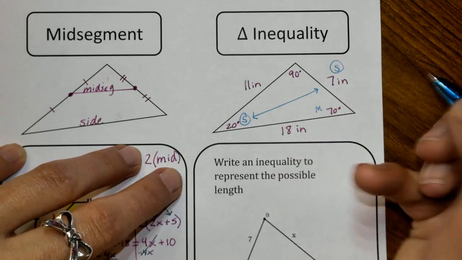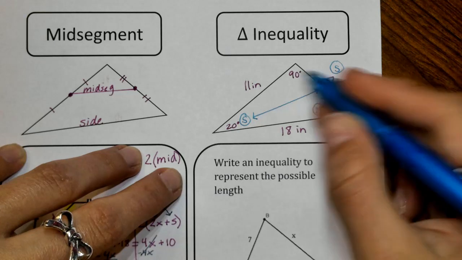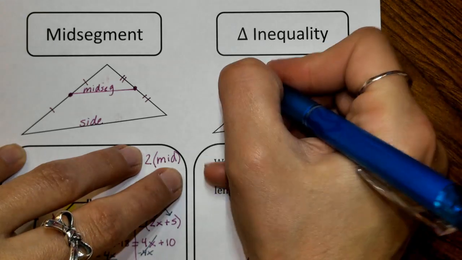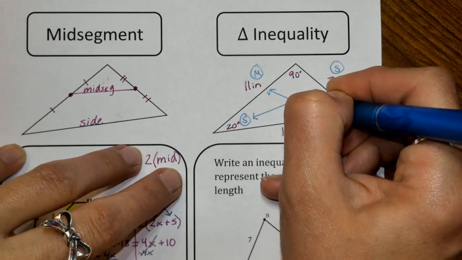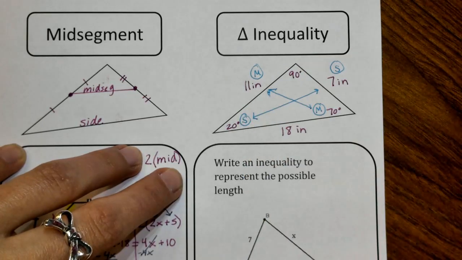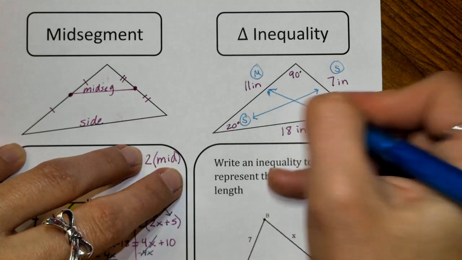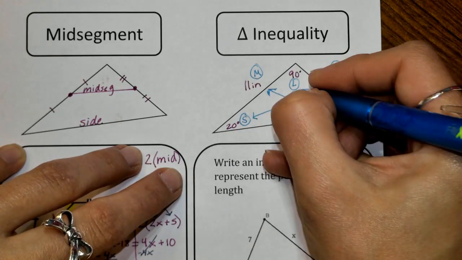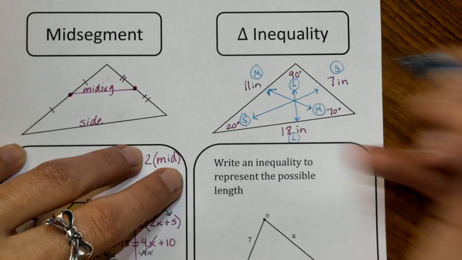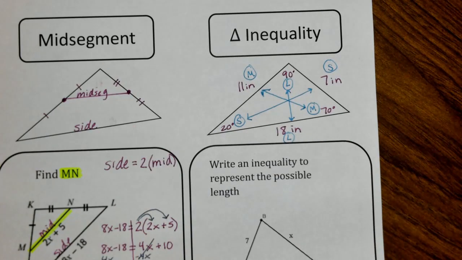70 is the medium size. And if we look at our sides, 11 was the medium size. So the mediums are going to be across from each other. And then 90 degrees is the larger angle, and 18 inches is the larger side, so these two will be across from each other, the largest across from the largest. Again, we're only going to give you either the angles or we're going to give you the sides. You're not going to be asked to find the measurements of the largest, smallest, and medium sides.